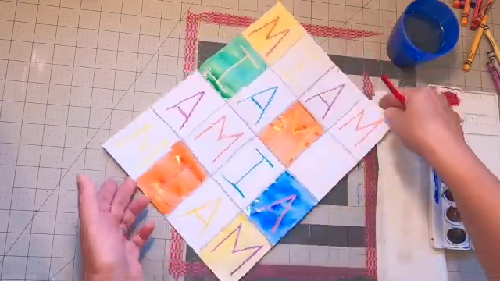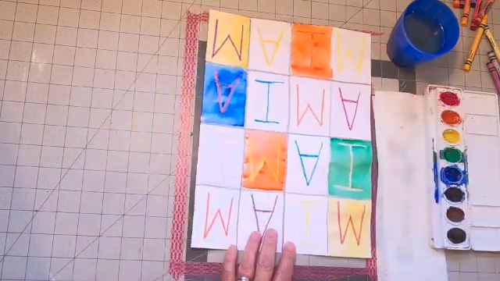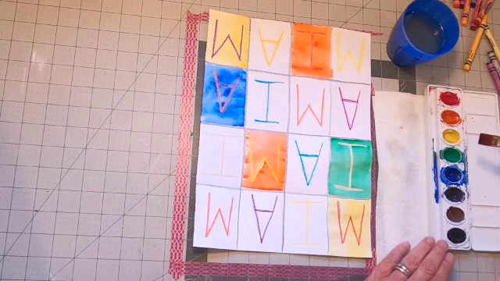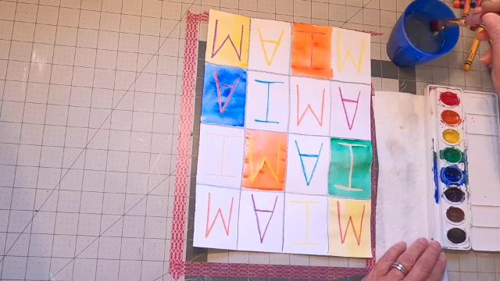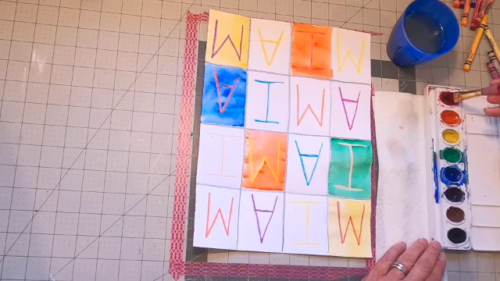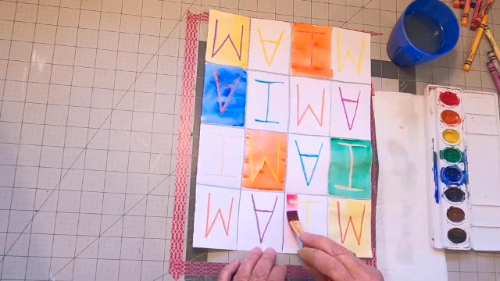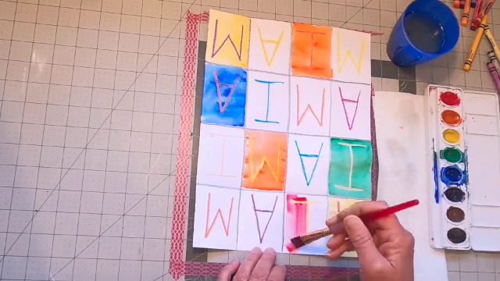I'm going to turn my paper because it'll be a little easier for me to paint these up here. Whatever I'm painting, if it's closest to me, that's going to help me a lot. This time I'm going to do red paint on top of the yellow letter. I have yellow paint on top of the red letter, so I'm going to do just the opposite.